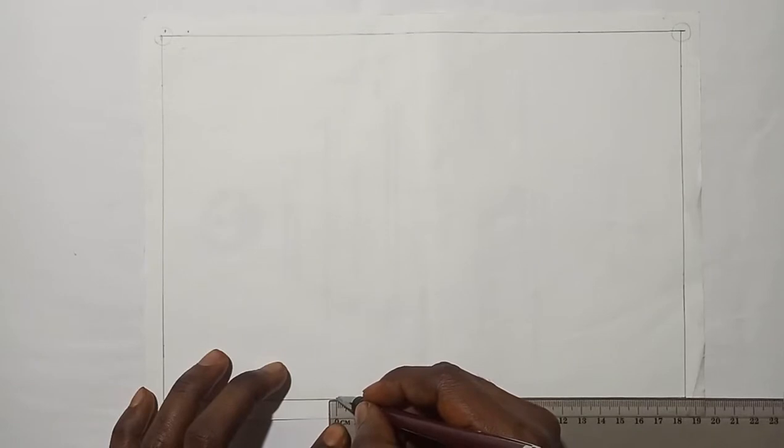Horizontally, 18.5 centimeters. You count it, 10, 18, 18.5. Mark these points.